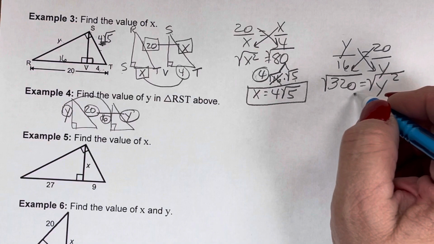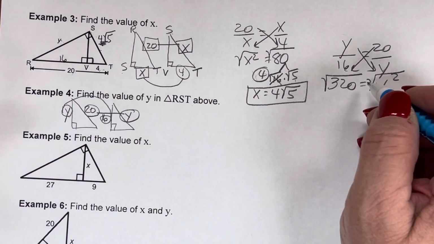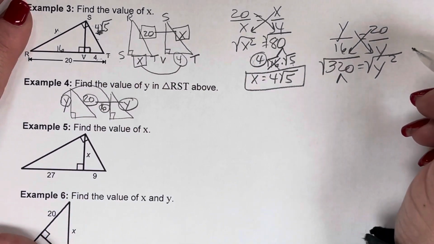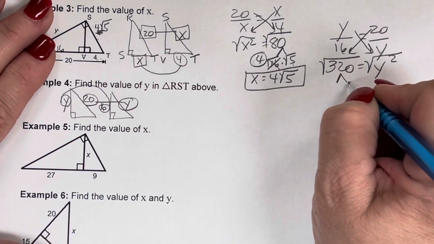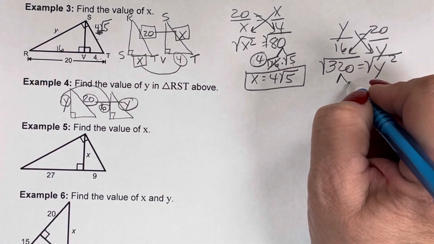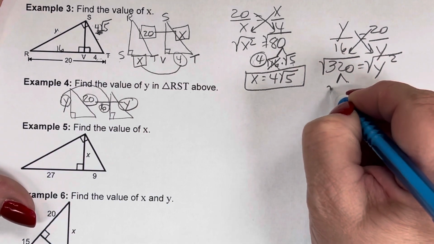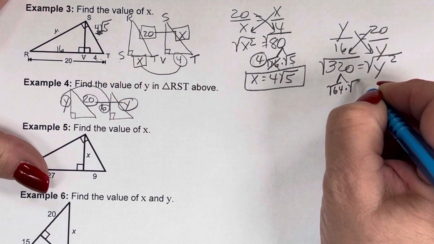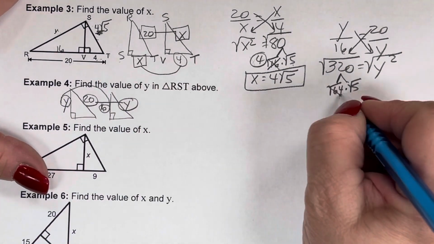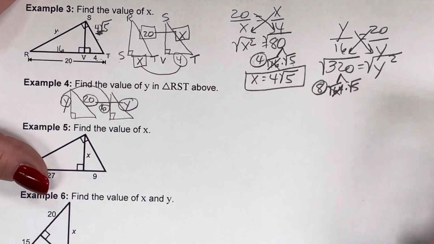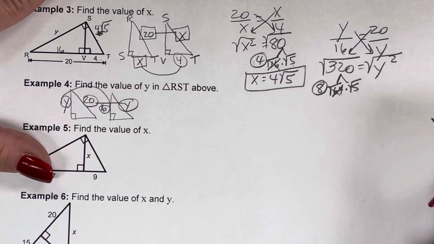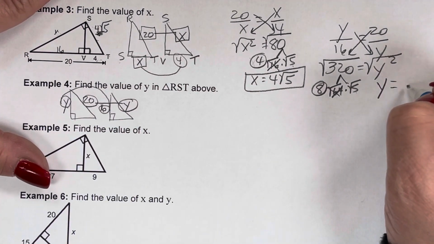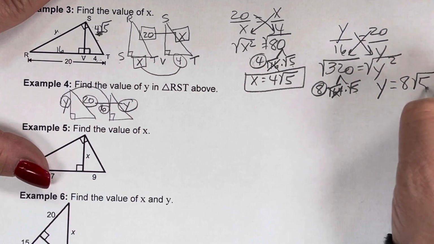Now 320 is not a perfect square, so I'm going to need to break that down in order to find that. And when I go to y equals, I discover that my largest perfect square is 64 times 5. Square root of 64 is 8, so 8 will come outside the sign, and I'm left with square root 5. So my answer is y equals 8 square root 5.